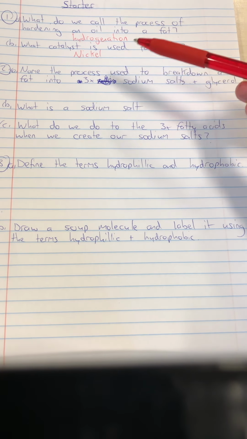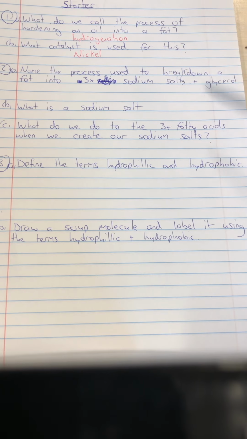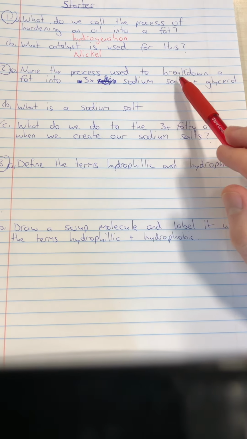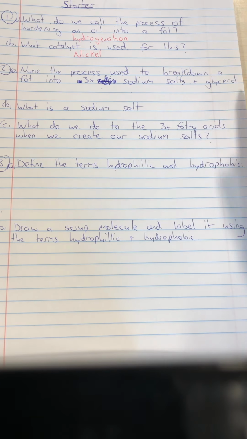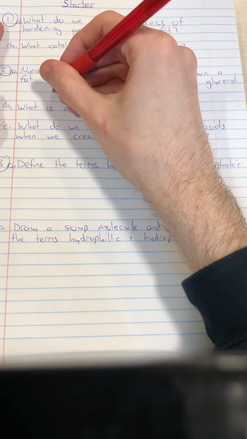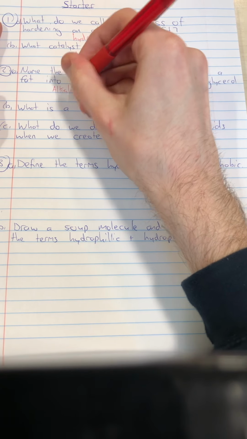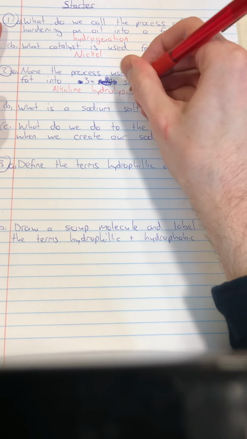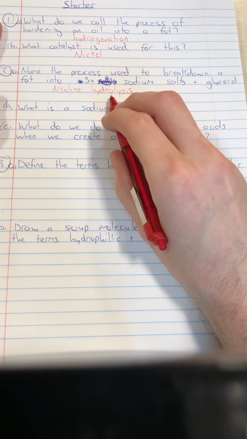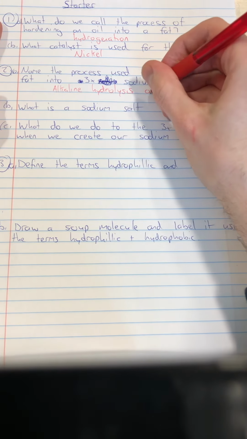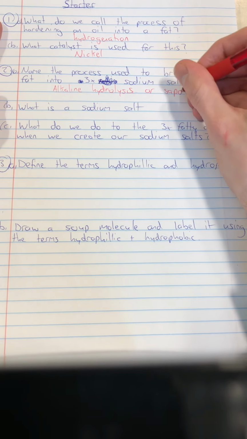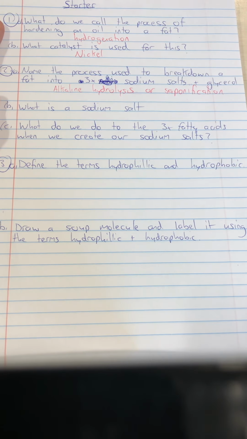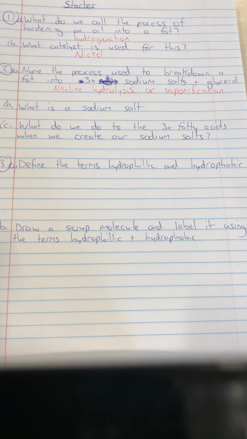Question 2A, name the process used to break down a fat into 3 sodium salts plus glycerol. Okay, so we're not breaking it down into 3 fatty acids, we're breaking it down into 3 sodium salts plus glycerol. So you would say alkaline hydrolysis. Now you can't just say hydrolysis, you have to say alkaline hydrolysis, or you could have gone for saponification. Okay, either one would be correct.